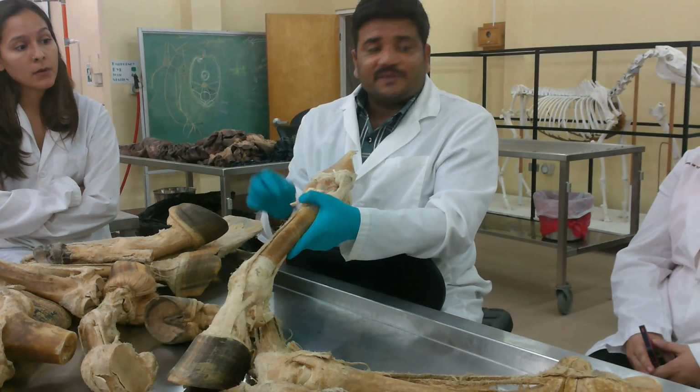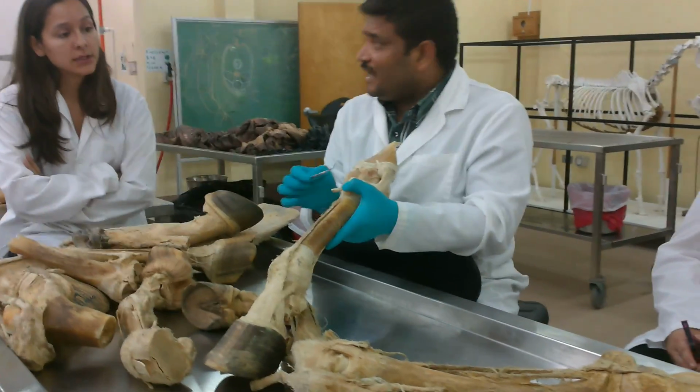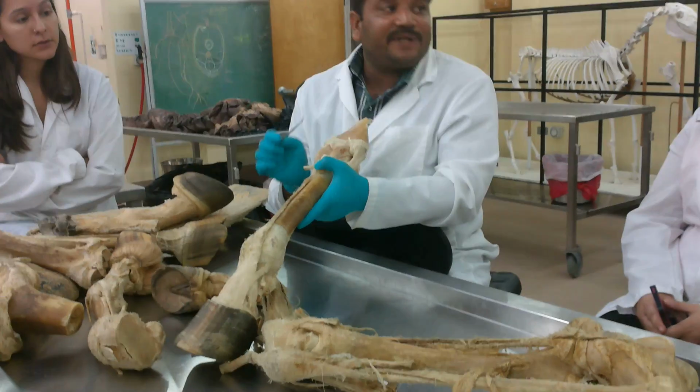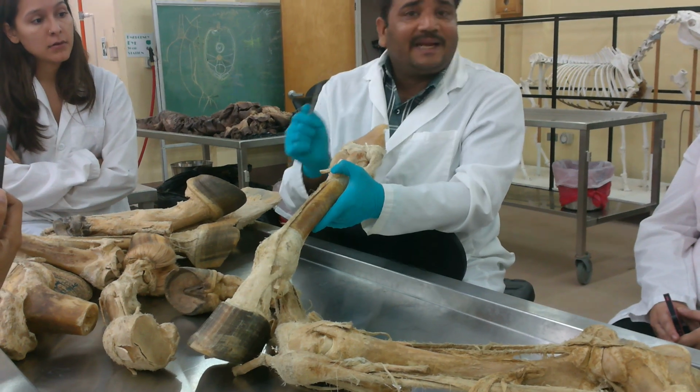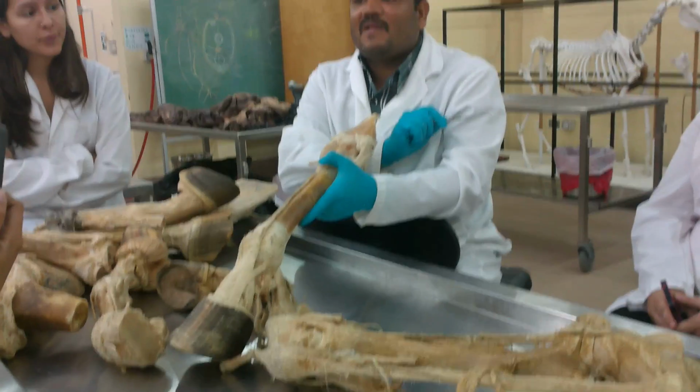What structure is this? Okay. This is the trochlea of the talus. Again, the trochlea of the talus has two ridges, lateral as well as medial. Now, which one is lateral? Which one is medial?